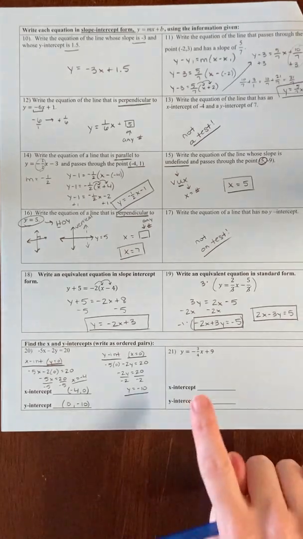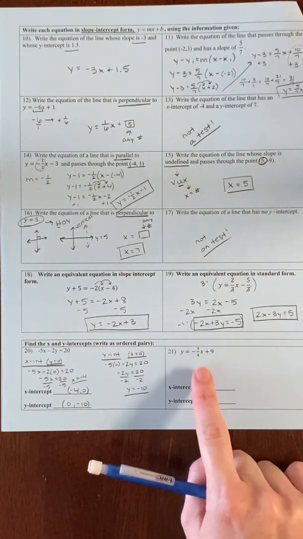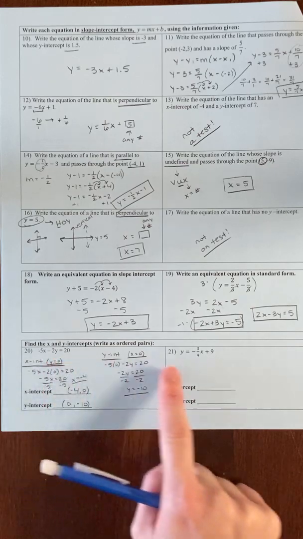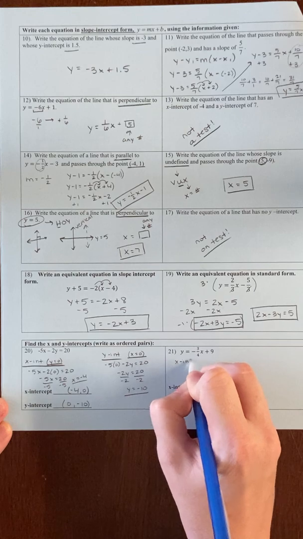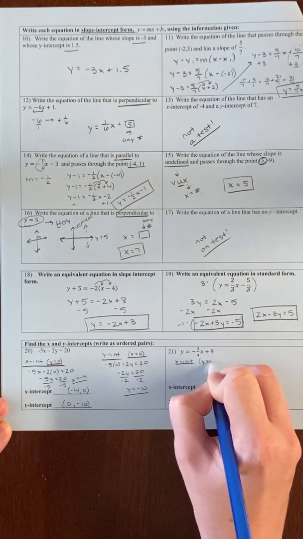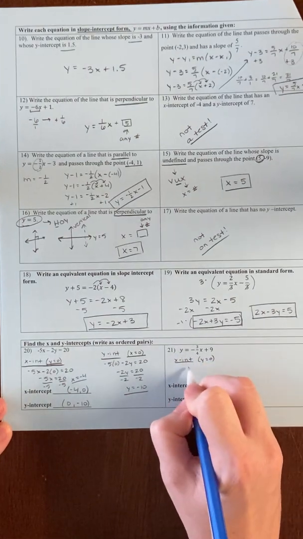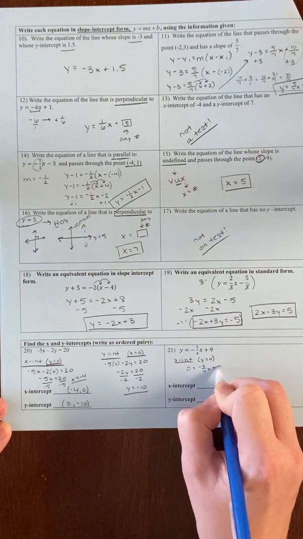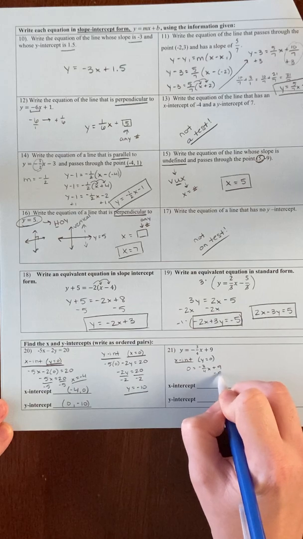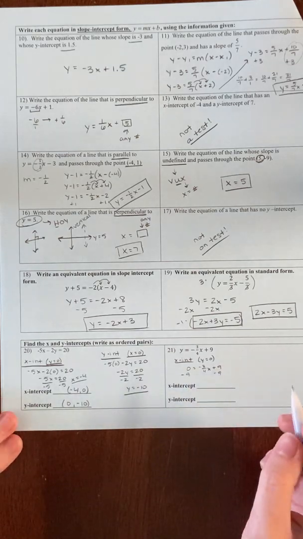Okay, the next one, you'll notice this one isn't in standard form. You can convert it to be in standard form like this if you want, but you don't necessarily have to. So if I want to find the x-intercept, that's when y is 0. So I'm going to plug in 0 for y. So 0 is equal to -3/4 x plus 9. I subtract 9 from both sides.